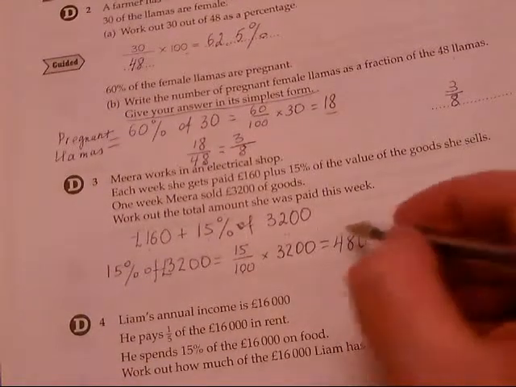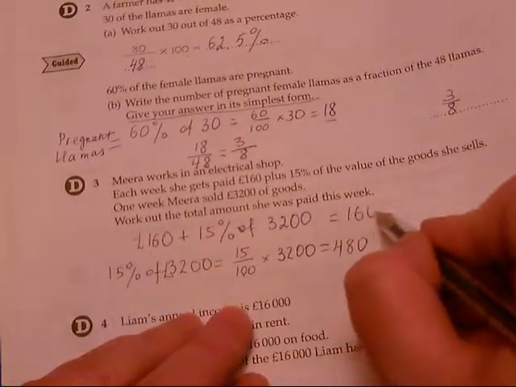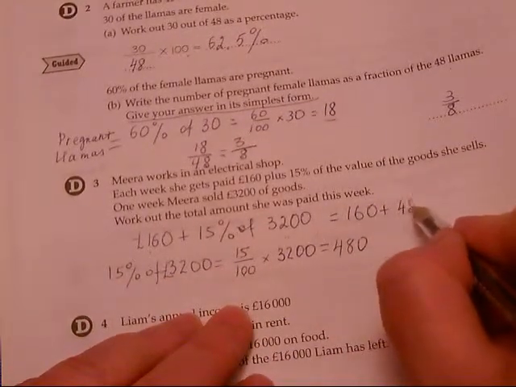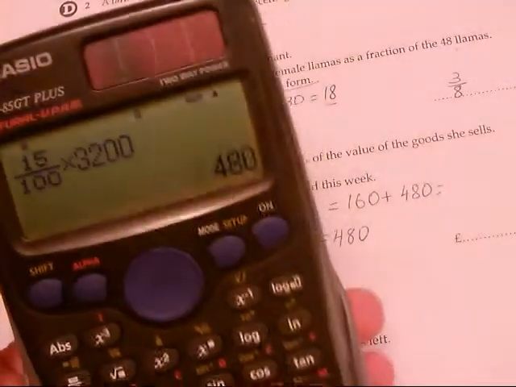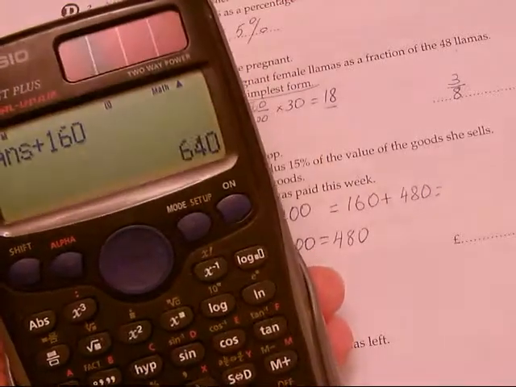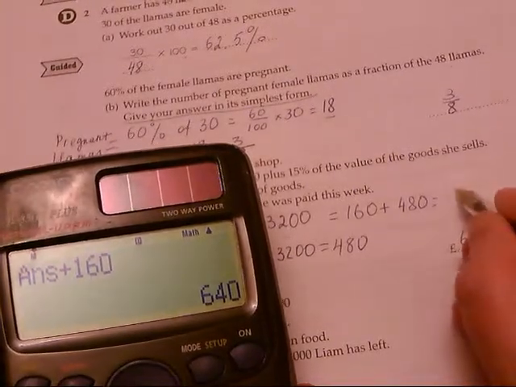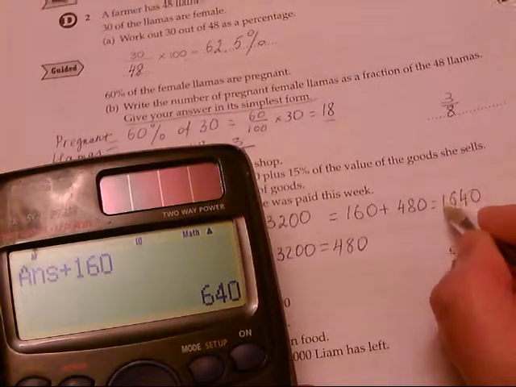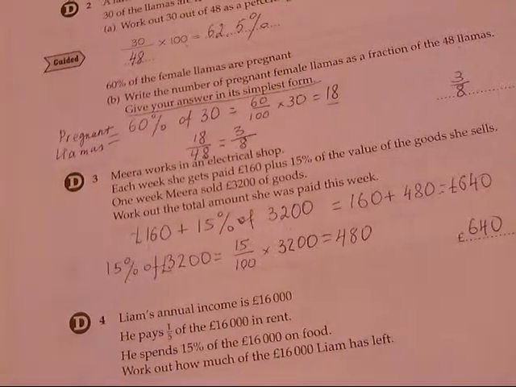Now we need to go back to this line and add 160 plus 480, which on our calculator gives us 640. So the answer is 640 pounds.